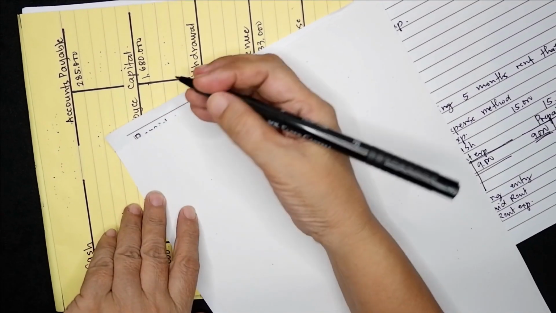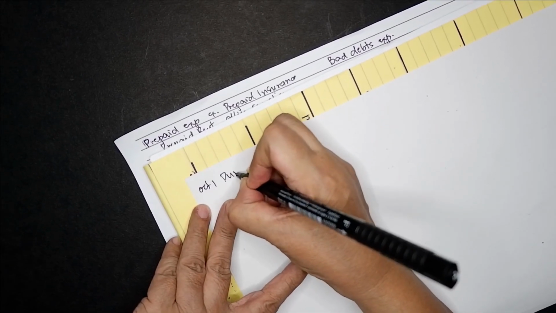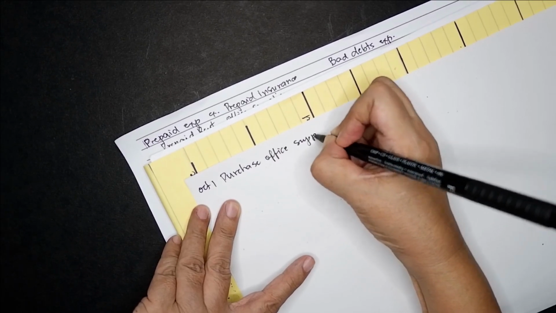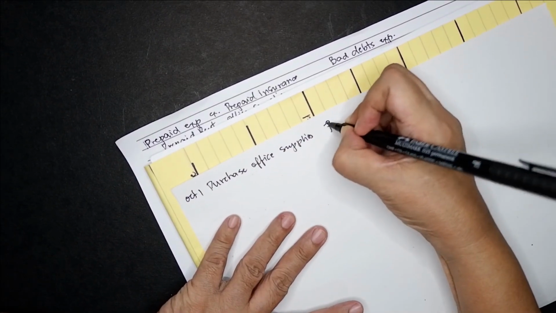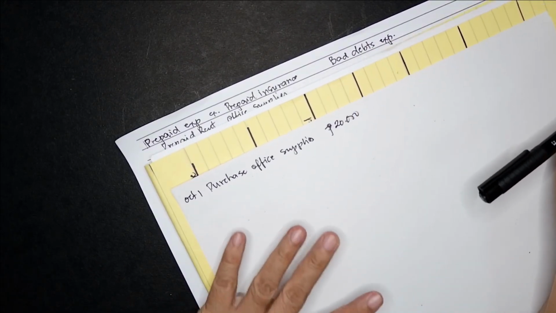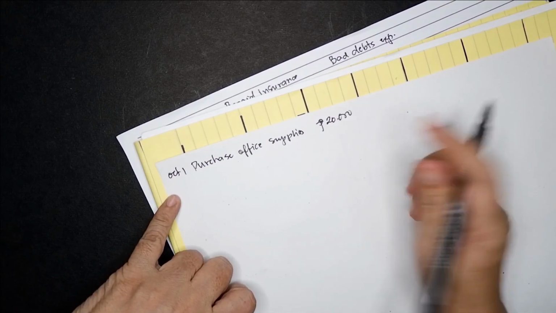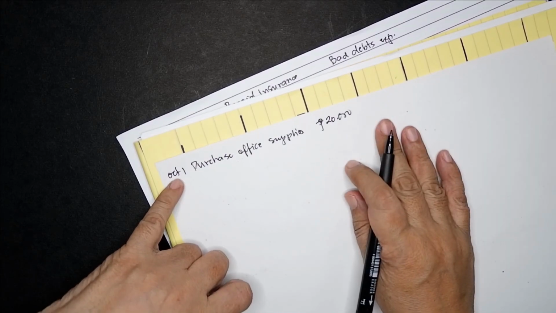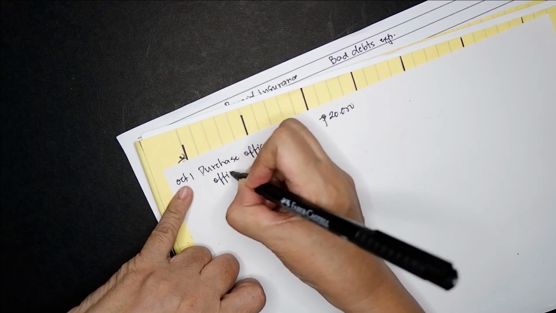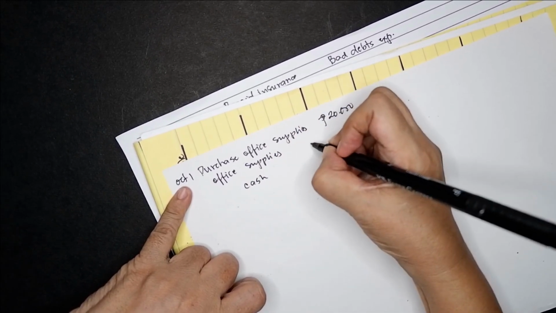Say, October 1, our transaction: purchase office supplies, 20,000. Using the asset method, on October 1 the entry that we prepare is debit office supplies and credit cash, 20,000.